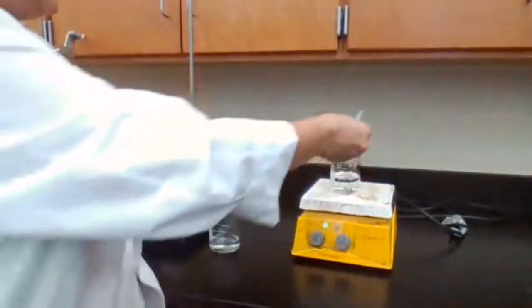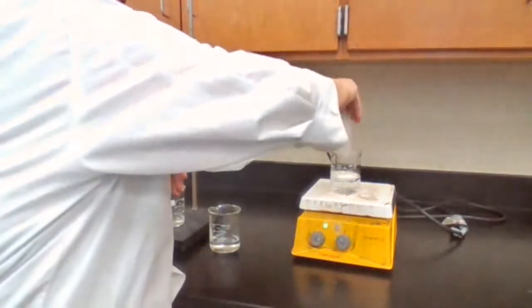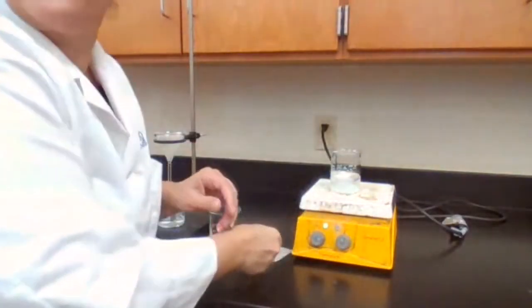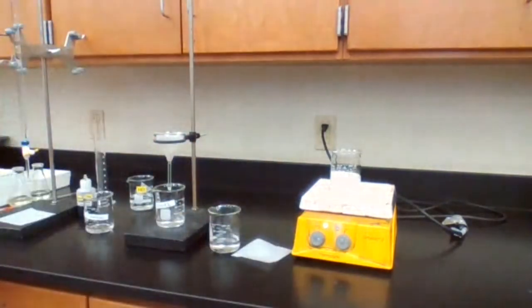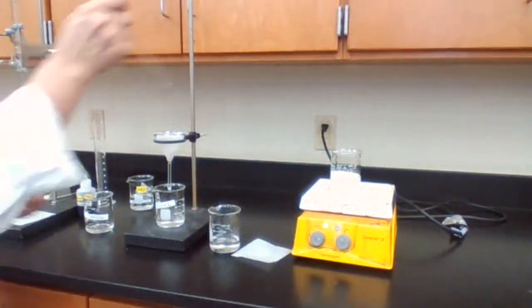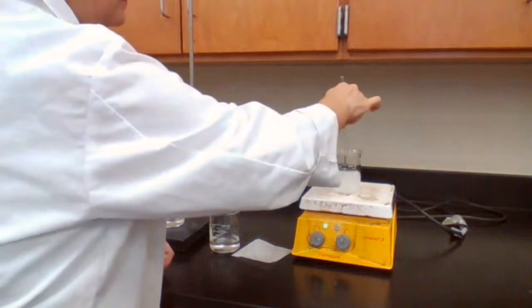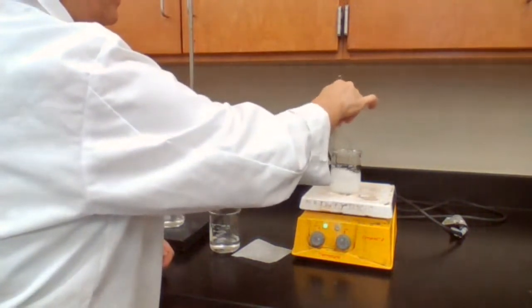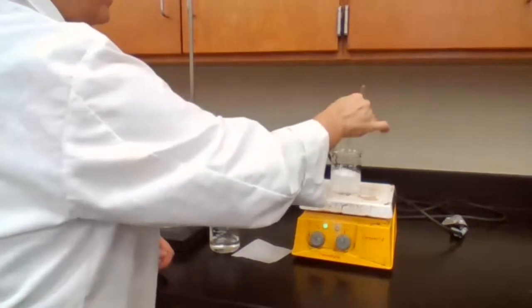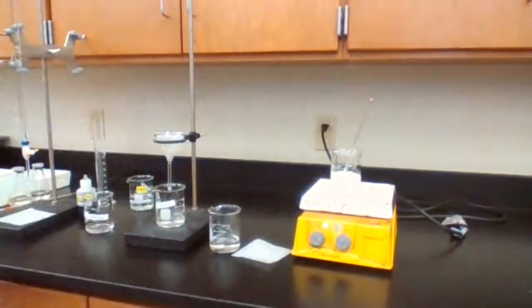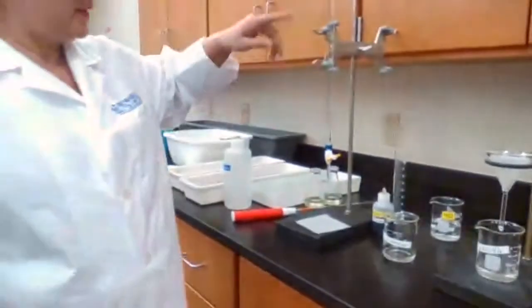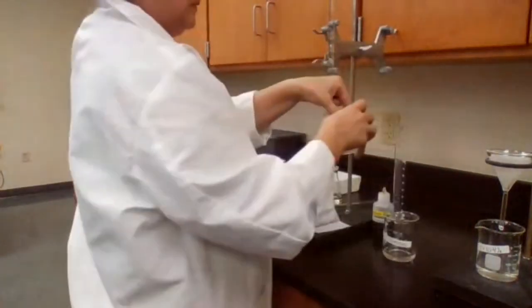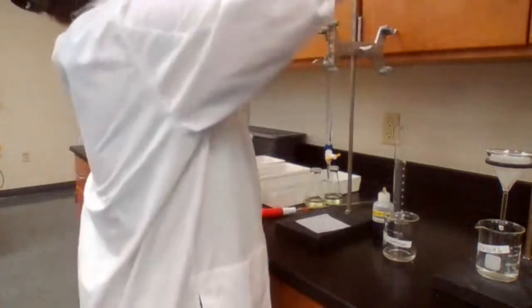Let me show you, bring the camera close. Okay. Adding to the hot water and let it boil for about 5 minutes while stirring it occasionally. While we are waiting for the 5 minutes, I need to refill the HCl. Make sure my burette is ready.